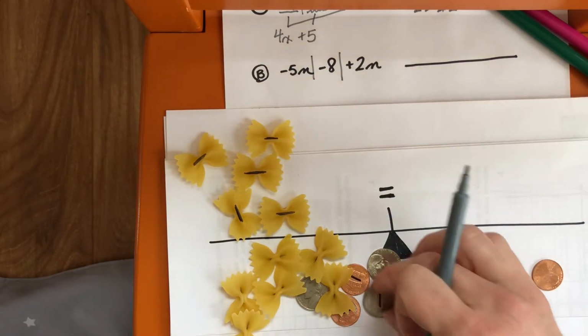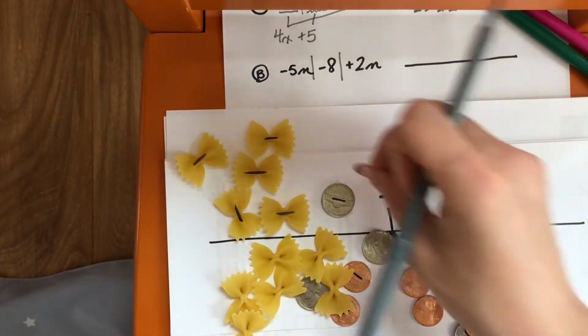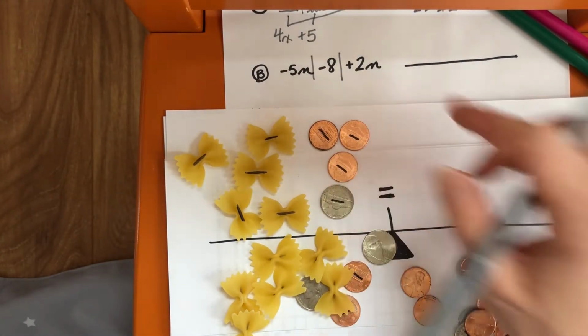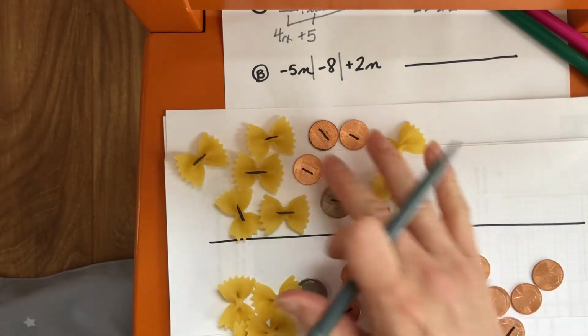Then we have negative 8, so I'm going to use negative 5, 6, 7, 8. And then positive 2n. So I'm going to use 2 of my bow tie pastas face up.